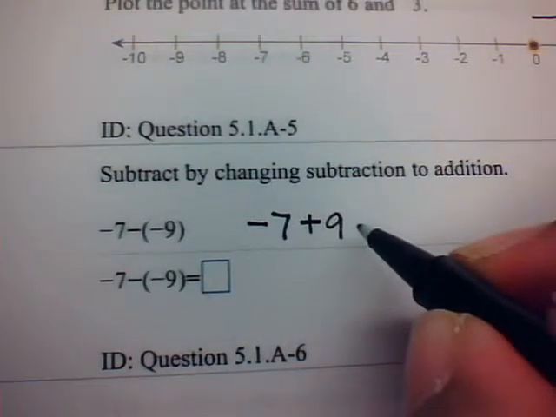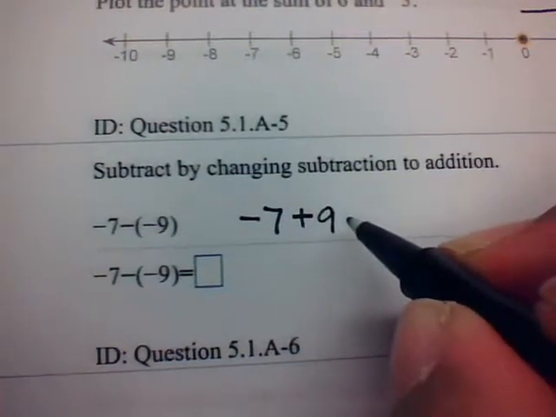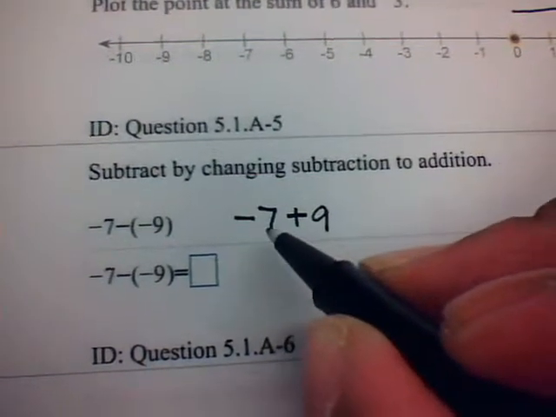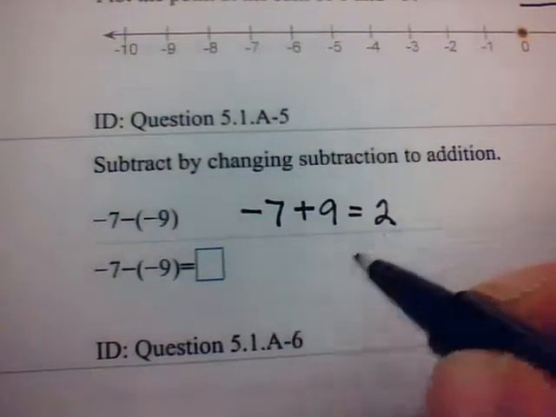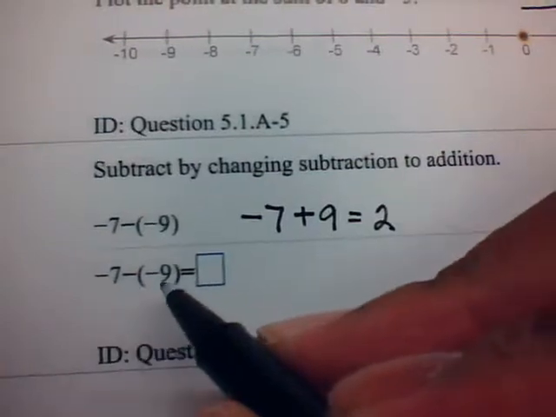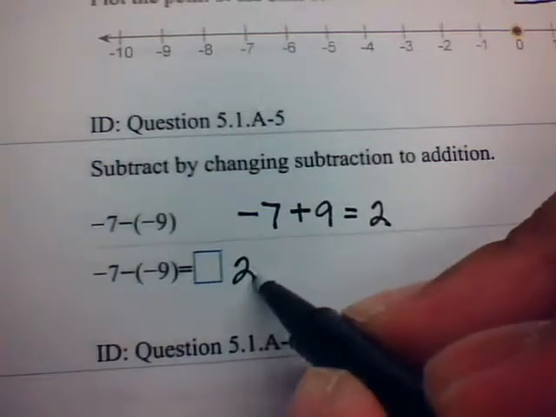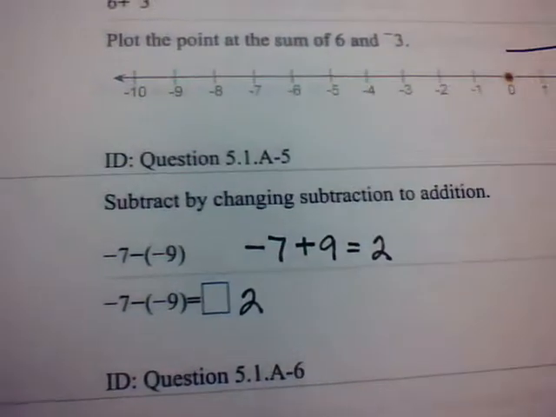So the rule for subtracting integers is to add the opposite of the second number. So now negative 7 plus 9 will give you 2. So negative 7 minus a negative 9 will give you an answer of 2.